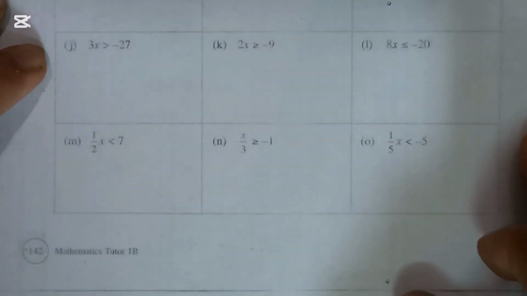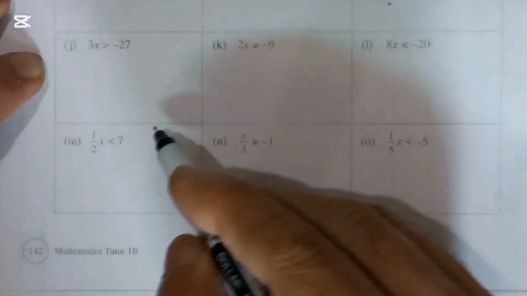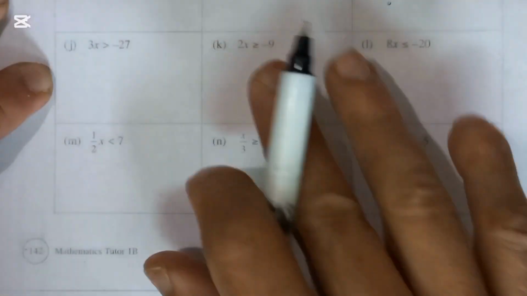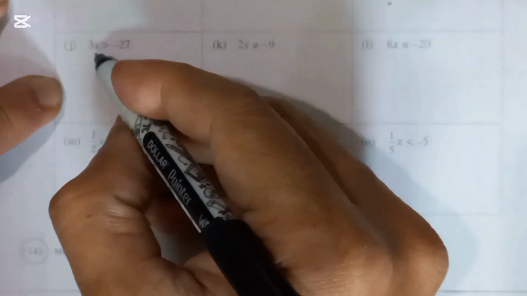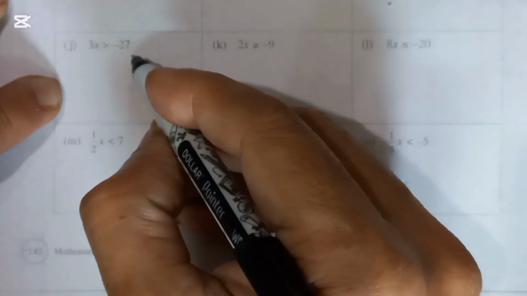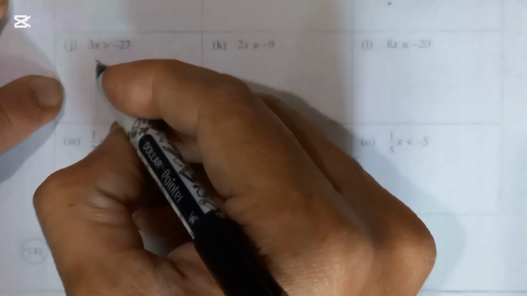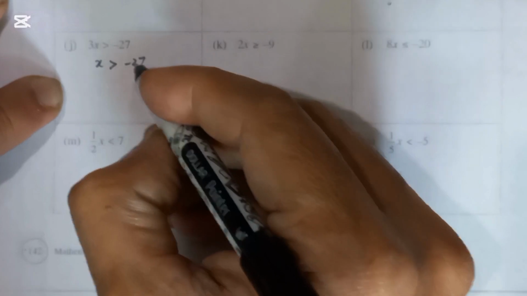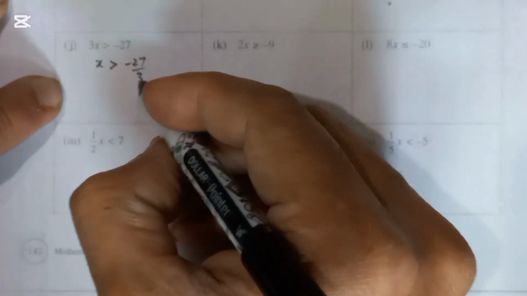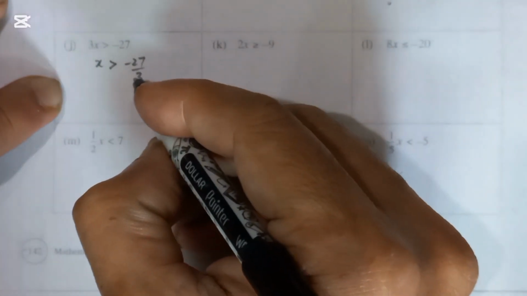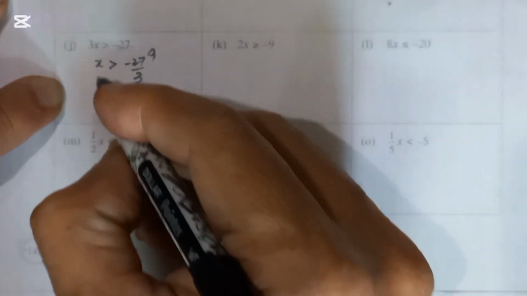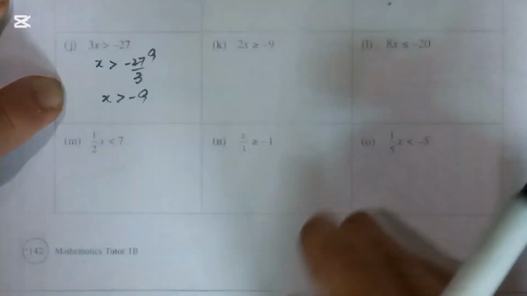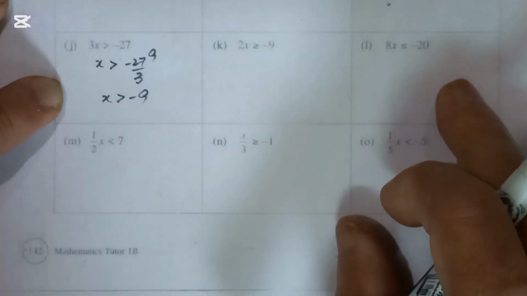Here are some more questions, and the requirement is to solve the following inequalities. The rules are almost the same as algebra. -3 is multiplying with x, so it will go to the denominator on the right side. The sign will remain as it is, -7 will remain as it is, and this 3 will come to the denominator. Now we will solve it. 3 9s are 27, so x is greater than -9 is the answer. So these questions are the same.